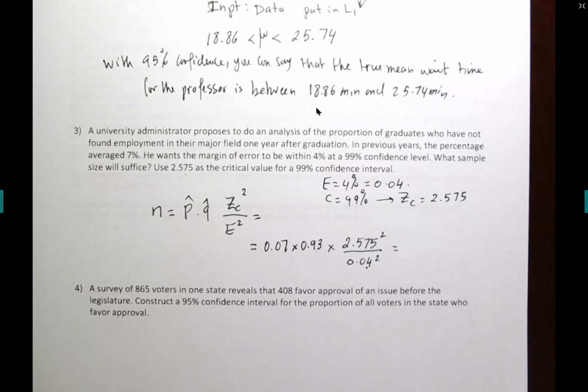A survey of 865 voters, that's N, in one state reveals that 408 favor approval of an issue before the legislature. Construct a 95% confidence interval for the proportion. So this is one-prop Z interval. I'm going to do it by hand, by calculator, and by using StatCrunch as well, guys.